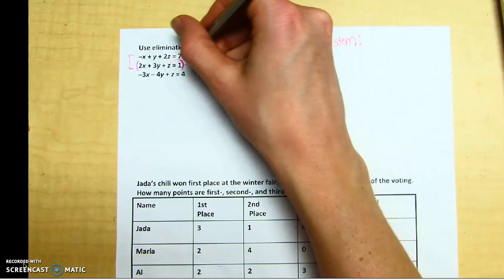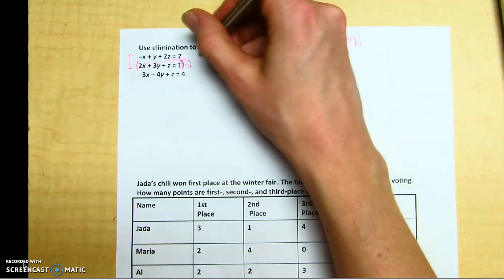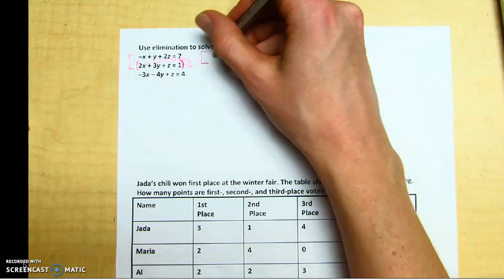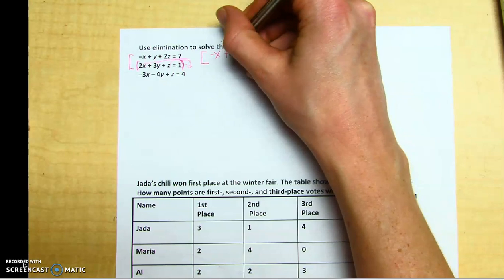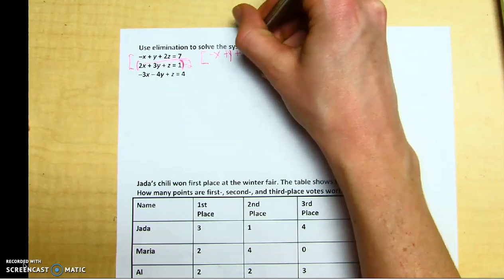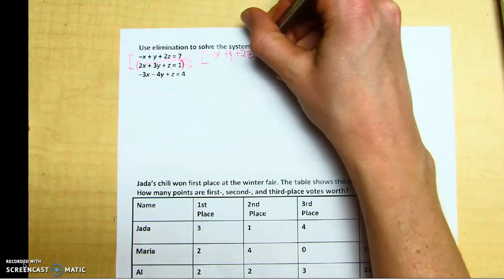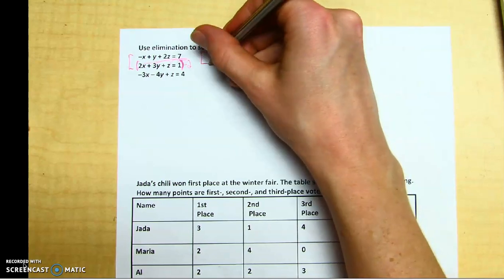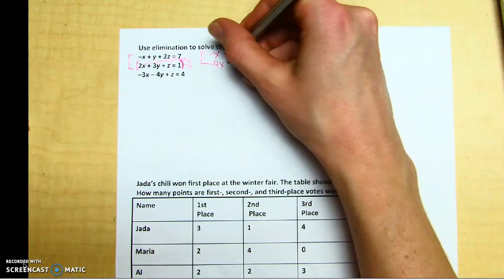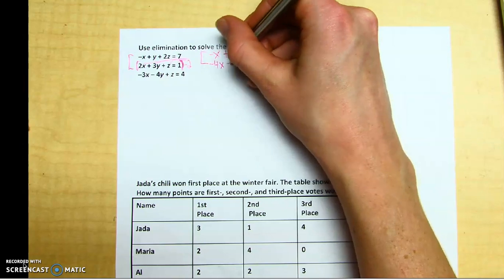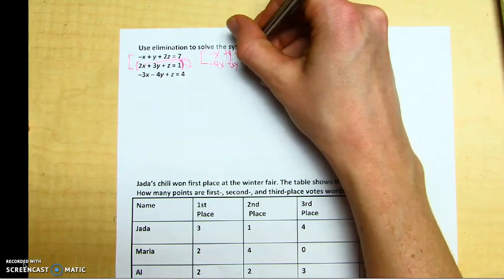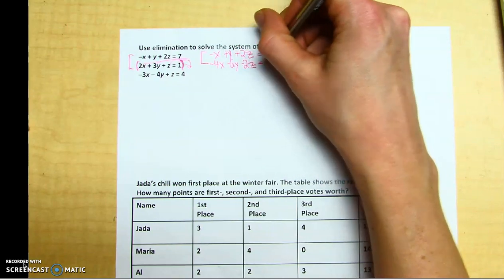So when I do that, my new system is going to be -x plus y plus 2z equals 7. And the next one, I'm going to end up with -4x minus 6y minus 2z equals -2.